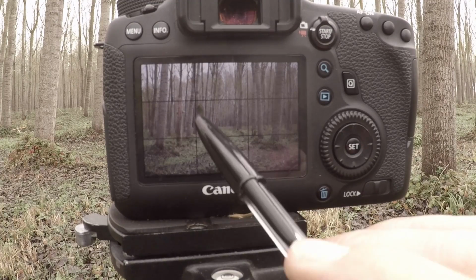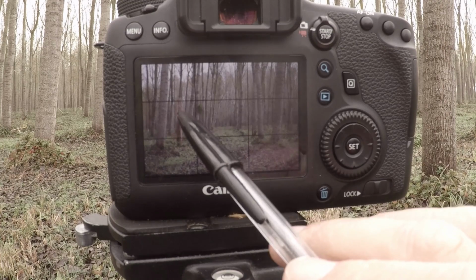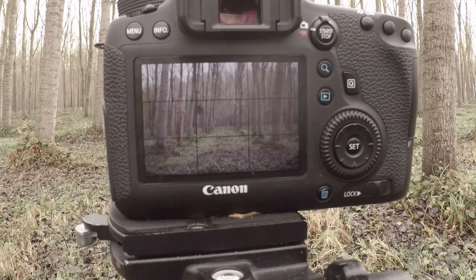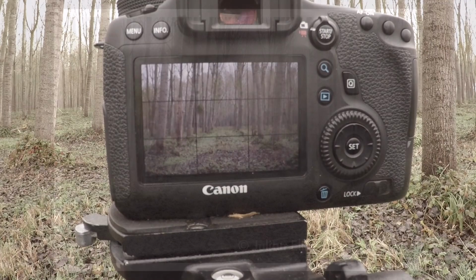Detail wise, what I am looking at, and I might do in a bit, is just here there's a huge mushroom which I might go and take a shot of. It looks quite interesting, but that's the kind of first composition that you could do here in this managed woodland.